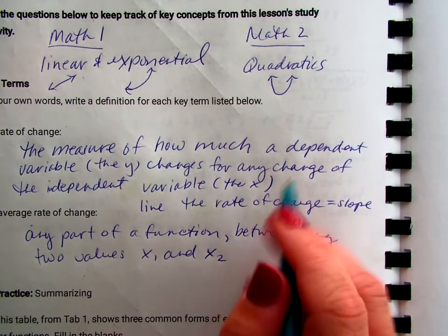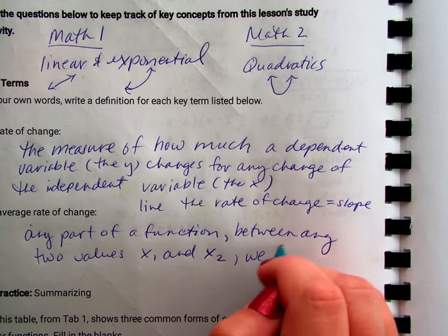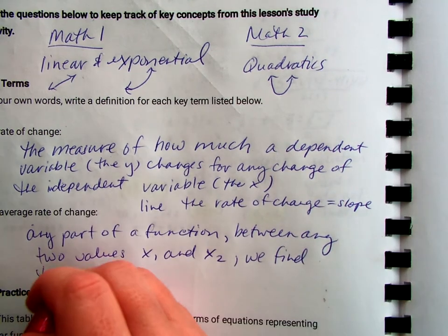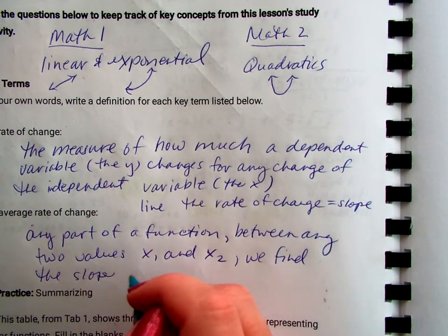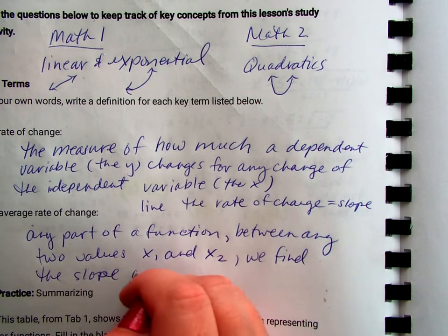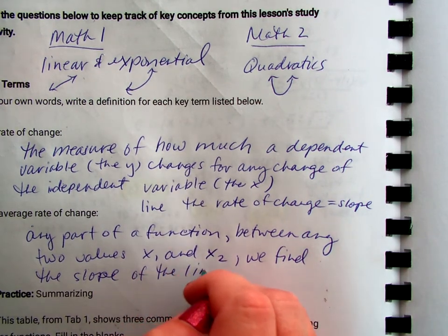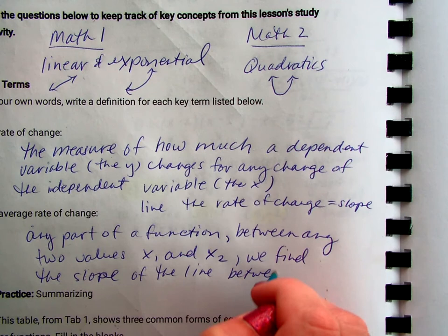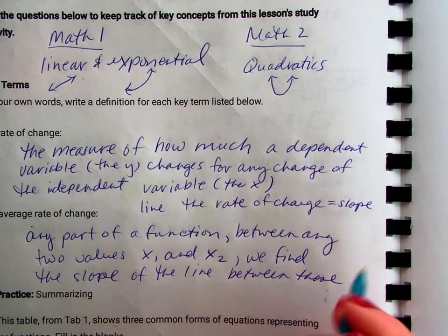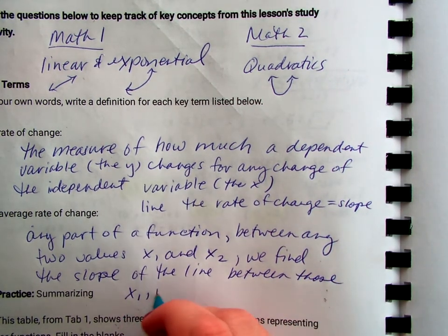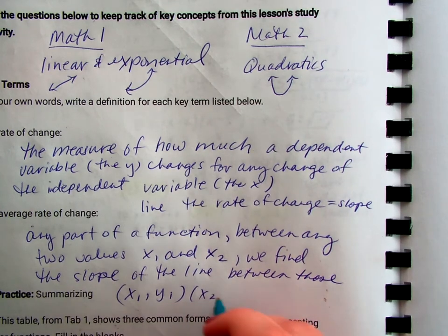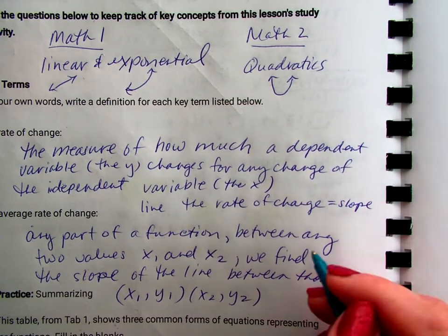The slope of the line between those. So again, x1, y1, and x2, y2, we're going to use the slope formula.